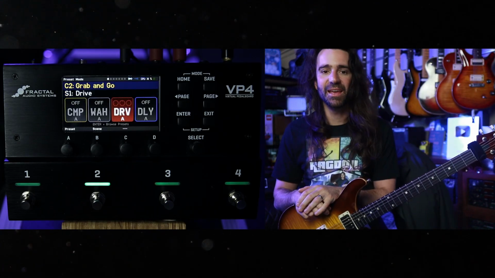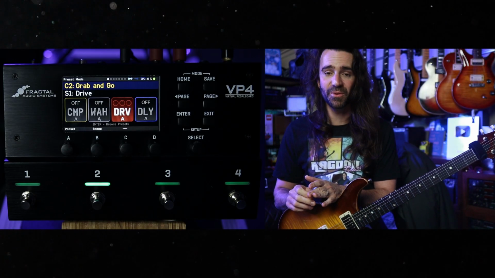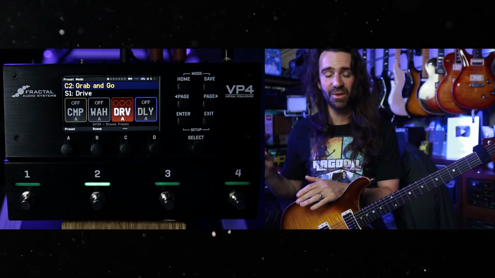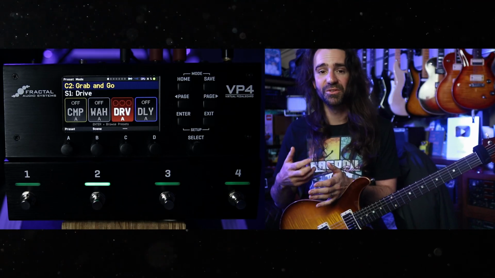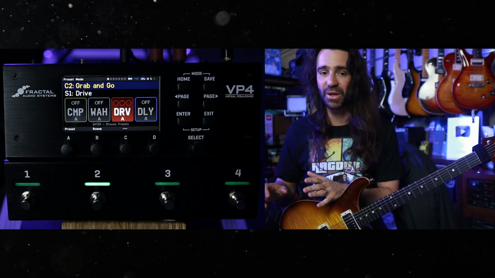Now, of course, there is a fully featured software editor for the VP4, which lets you do all of this from the convenience of your computer. Hopefully that gives you an idea of how you would use the VP4, like a bunch of physical pedals or a pedal board switcher. Let's take a look at another effect just to give you another quick overview of how this entire system works.